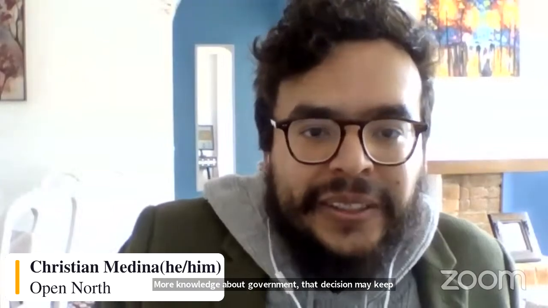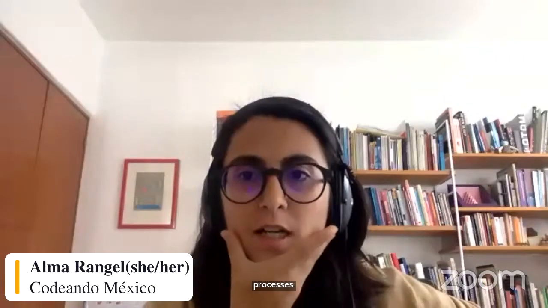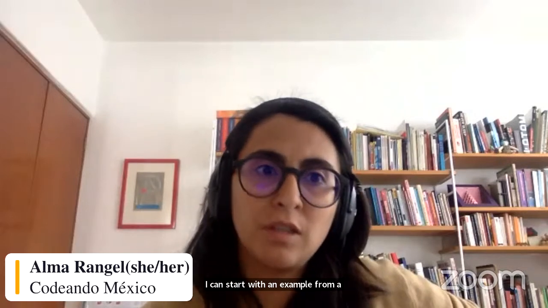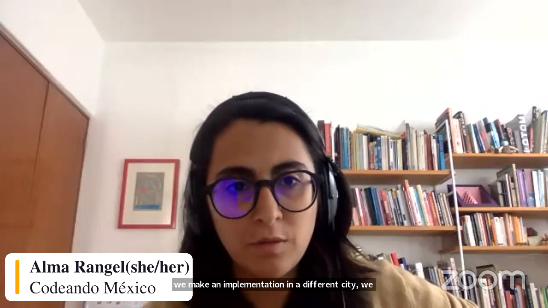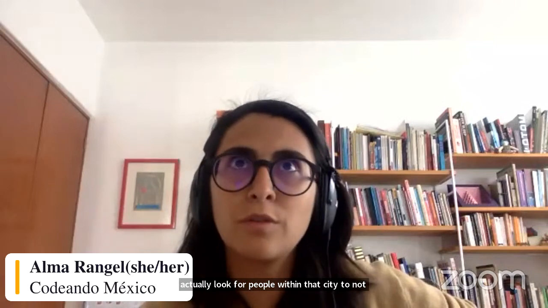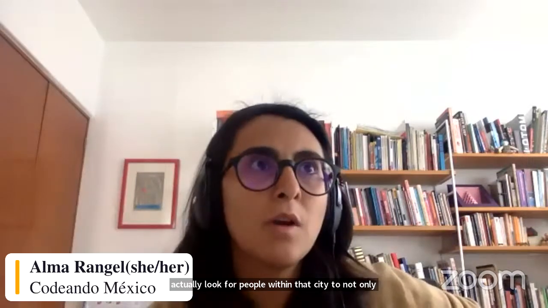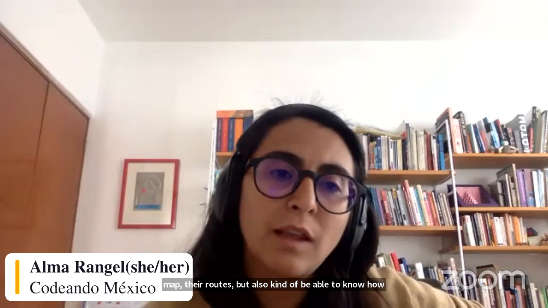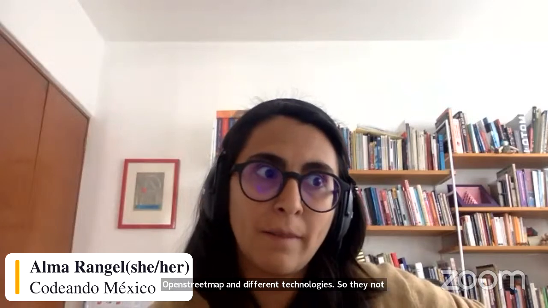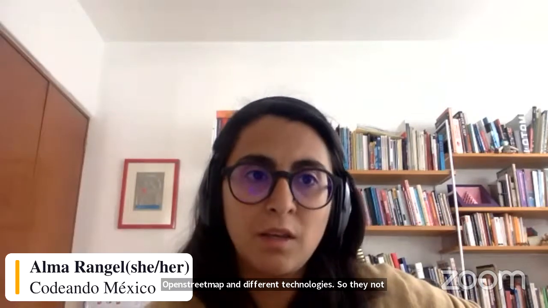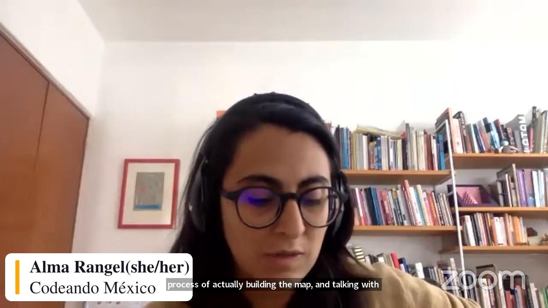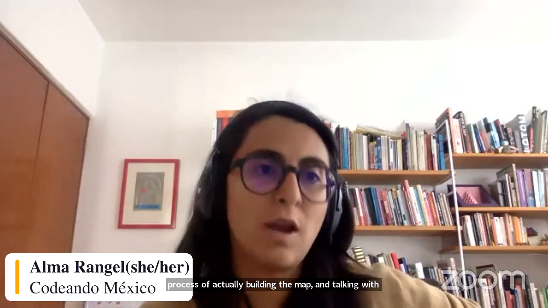Who wants to start? I can start with an example from a baton. Whenever we make an implementation in a different city, we look for people within that city to not only map the routes, but also be able to know how to process them. We give them a capacity building workshop that allows them to use OpenStreetMap and different technologies. So they not only map the routes, but participate in the process of actually building the map and talking with the municipality officers as to what's going to happen next.